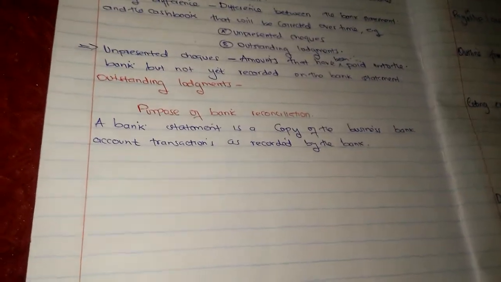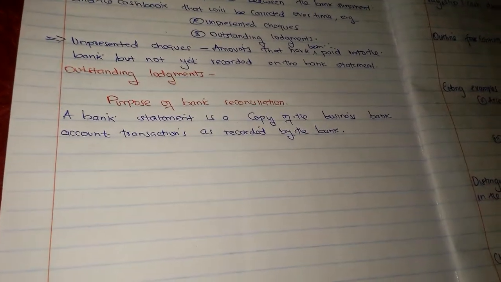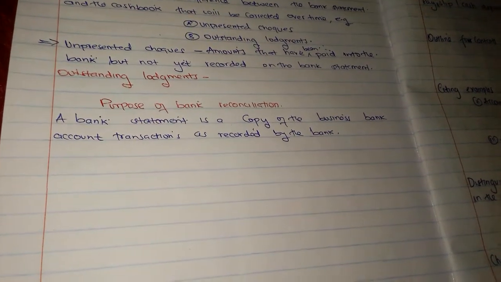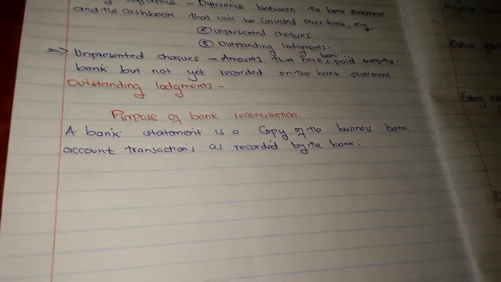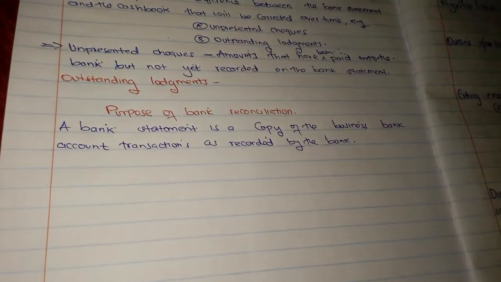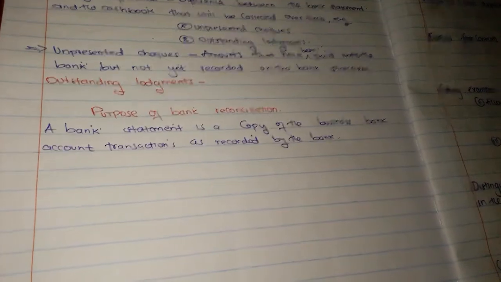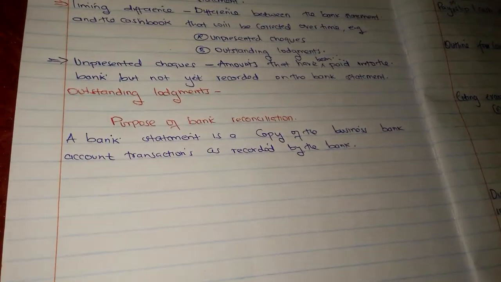Good. You will realize that's the definition of a bank statement.